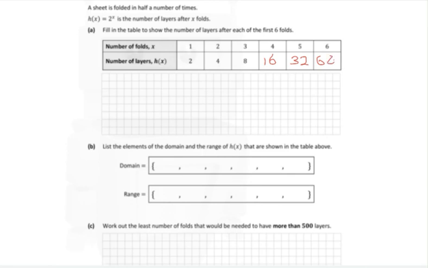Let's look at the next part. So list the domain and the range. Okay, so the domain are the inputs. It's really like what we're used to putting along the x-axis in the graphs. They're kind of going over and back. And the range then are the values, a set of output values.